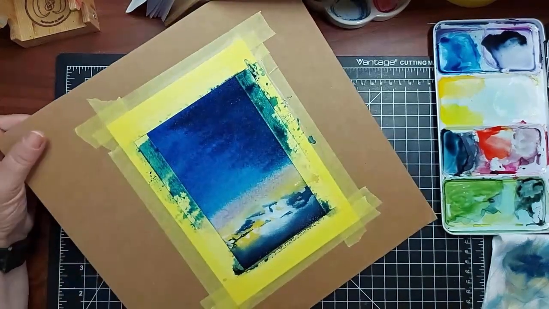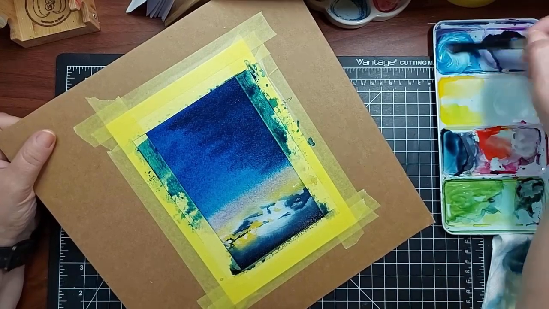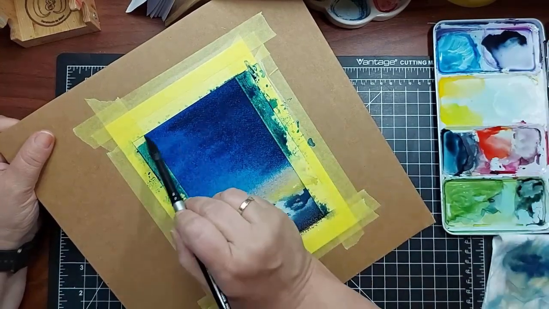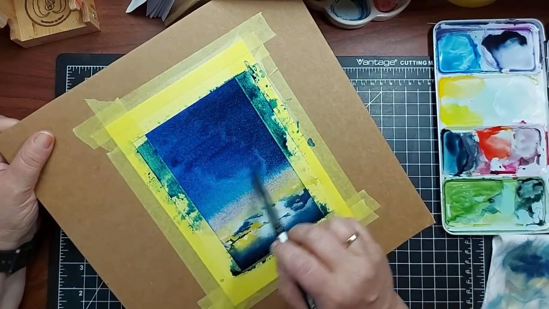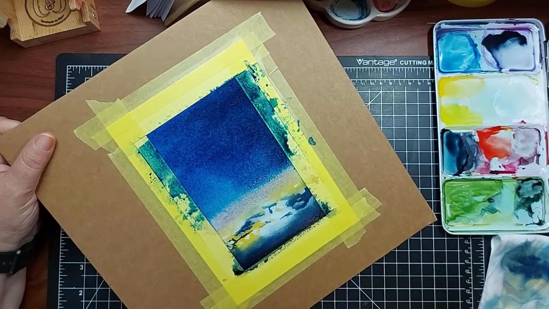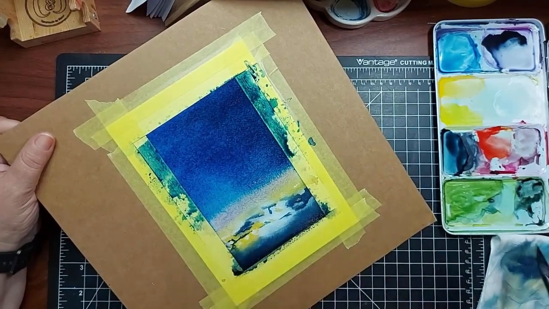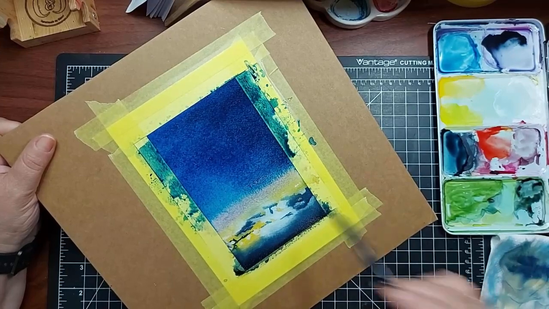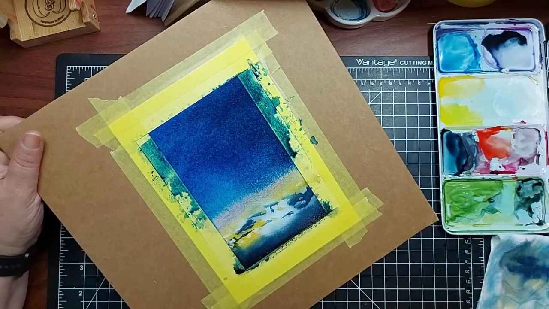And it's kind of, yeah, you can see it there. So I'll pick up some more blue and then some water. Very light water. I actually, I'm not going to do anything to that.